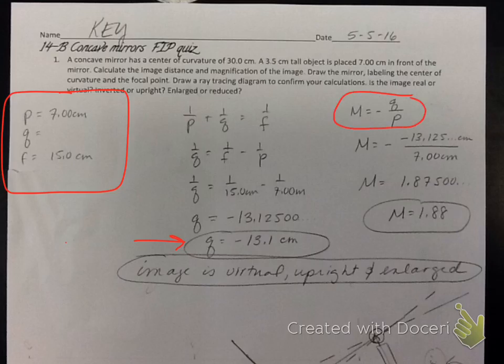M, your magnification, is negative Q over P. When we do that, we get a positive 1.8750 to infinity. With sig figs, that ends up as 1.88. So it's positive. That means positive magnification means an upright image. And a magnification larger than 1 means an enlarged image.